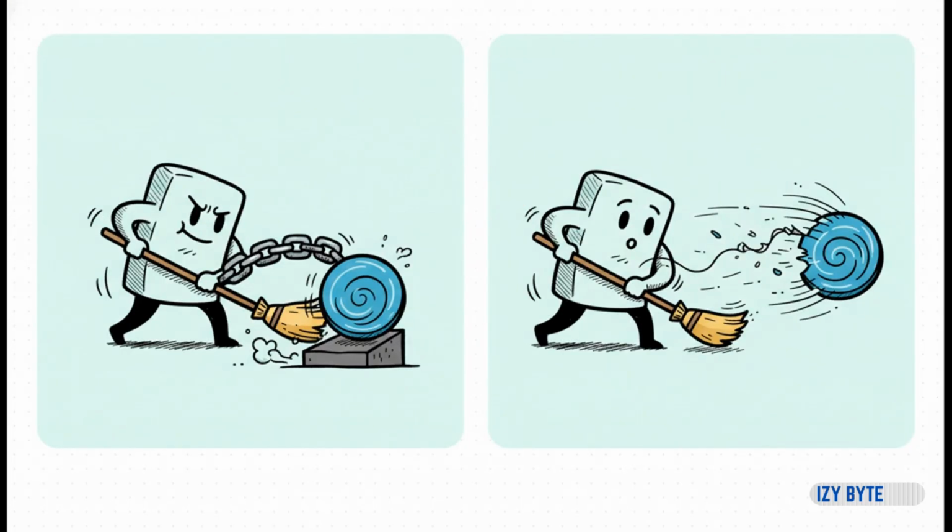Next, let's talk about a really cool concept, strong versus weak references. Think about it this way. A regular map or set holds a strong reference to an object. It's like putting a leash on it. As long as that object is in the map, it can't be garbage collected.